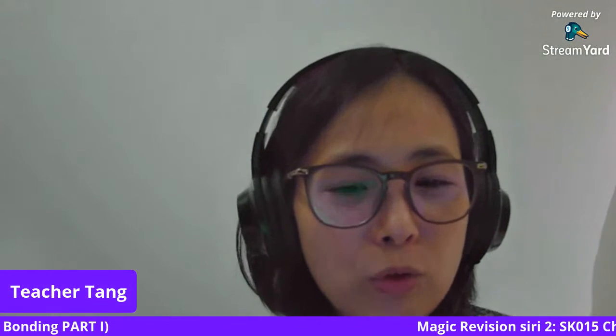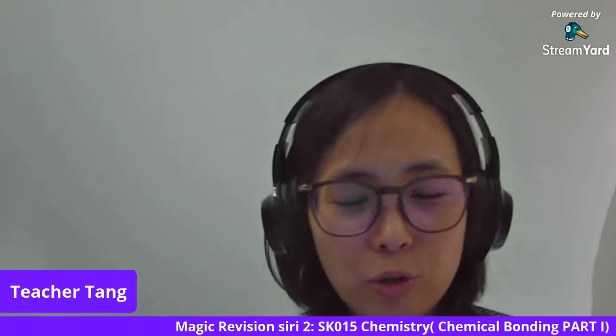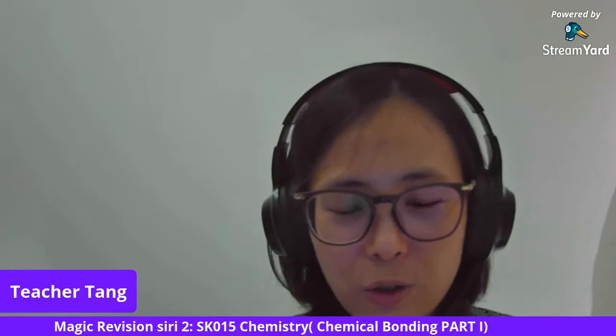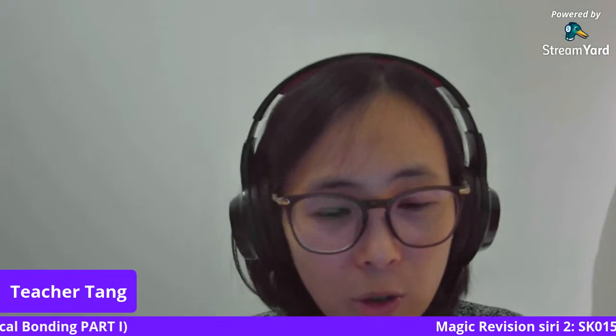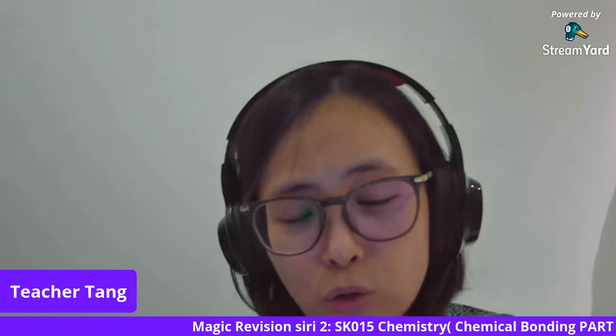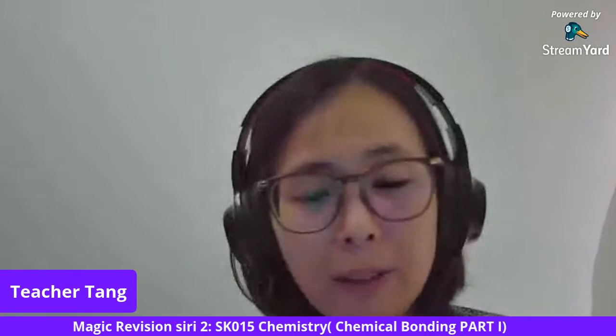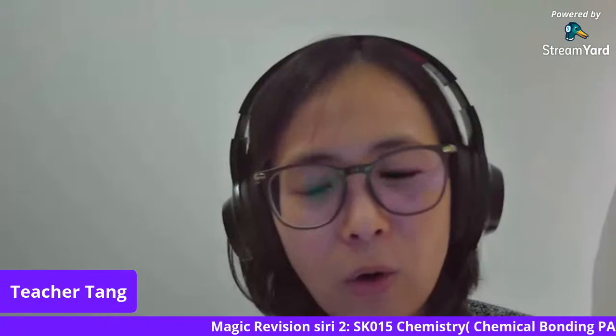No, when you draw the Lewis structure, you haven't applied the VSEPR theory. You just draw the Lewis structure. And then from the Lewis structure, you determine the total number of electron pairs, the electron pair geometry, and then you draw the molecular shape. That part is where you apply the VSEPR theory. But for the Lewis structure, you don't need to apply the VSEPR theory. So you don't need to draw your Lewis structure according to the shape. No.